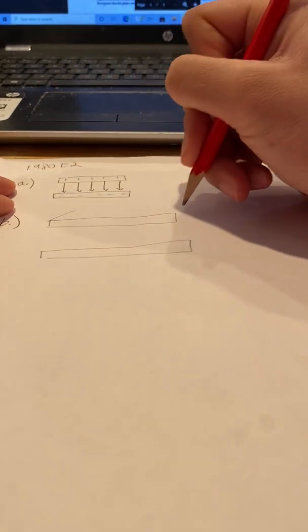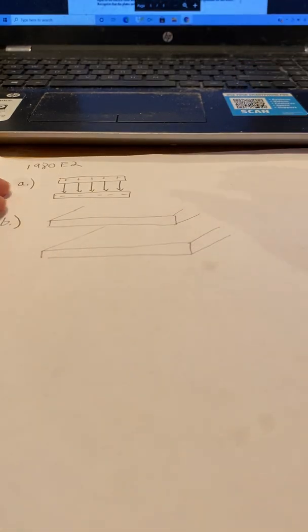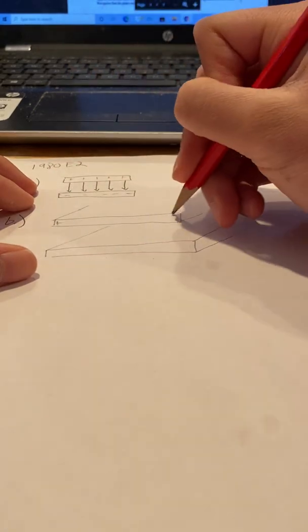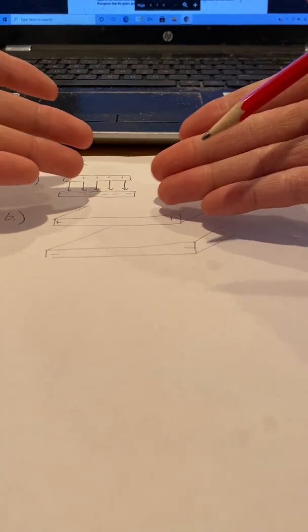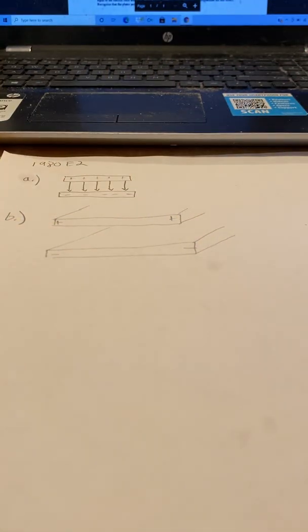I'll draw it like them, with the three dimensions. Okay, so you got your two plates. Positive one up here. Let me just write that there. Negative one down here. So the electric field lines would be from the positive one down to the negative one.